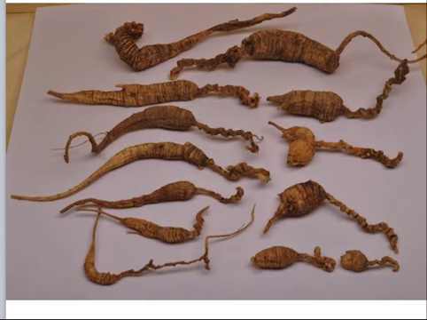This picture shows the age of the ginseng roots, between 10 to 35 years old. The sizes here range from 1 to 3 inches long. So what is the price of this ginseng? The ginseng is priced by the size and also, of course, by the age. Some of the ginseng can be as old as 10 and above 100 years old.